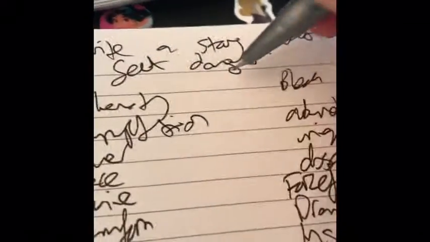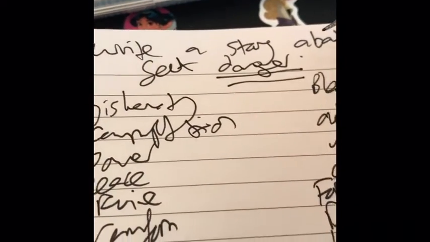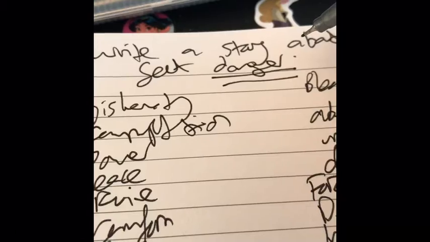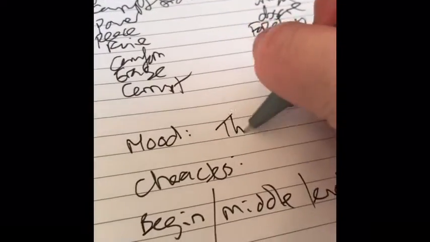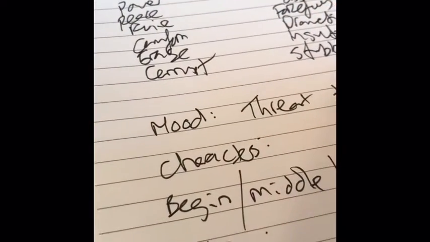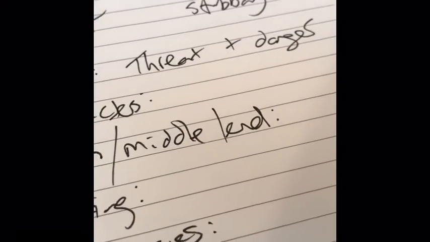Now we know that we've got to indicate a time when you felt danger, right? Okay, so I'm going to think a story about danger. So my mood is going to be one of threat and danger. They've already given that to us. That's kind of easy to work out. Now I've got to think of a really interesting perspective, something that is dangerous.